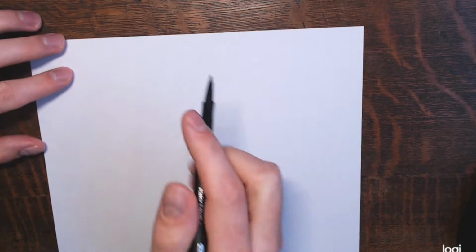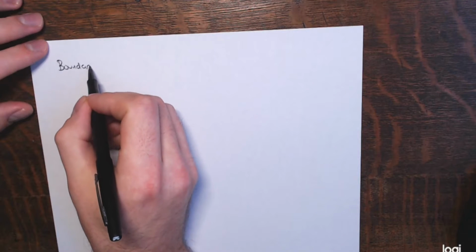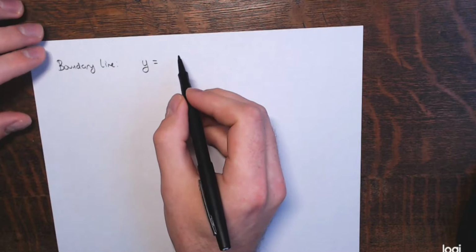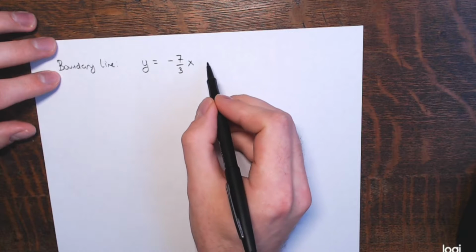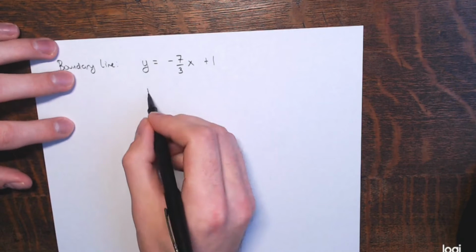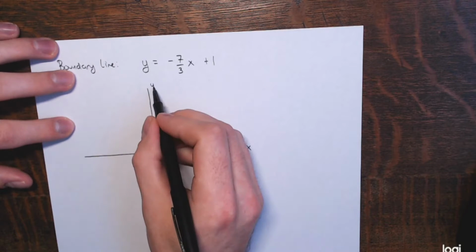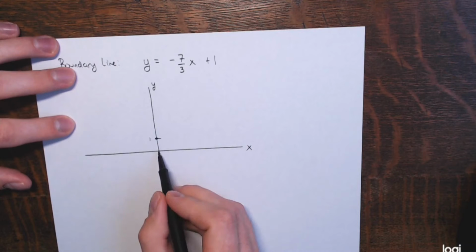Right, they say that the boundary line is y equals negative 7/3 times x plus 1, and that that would look like this. It has the 0, 1 as the y-intercept, and then down 7, so to negative 6 here.